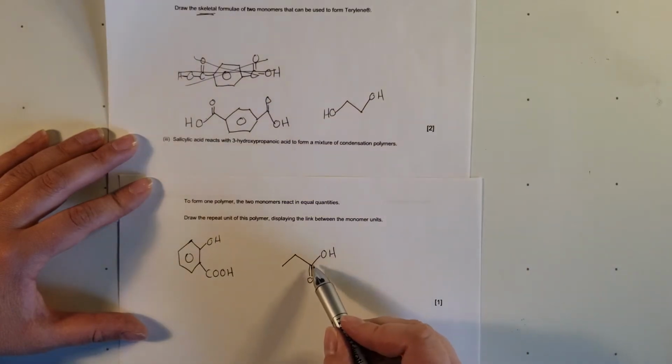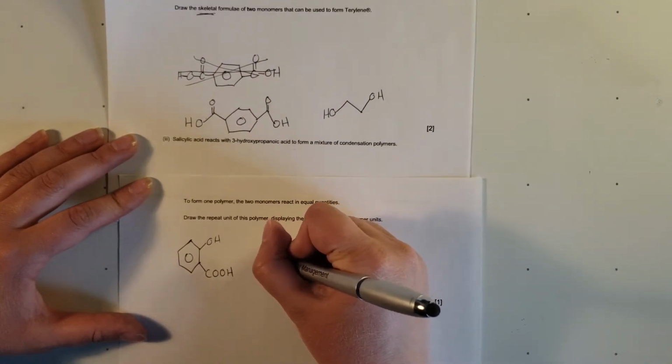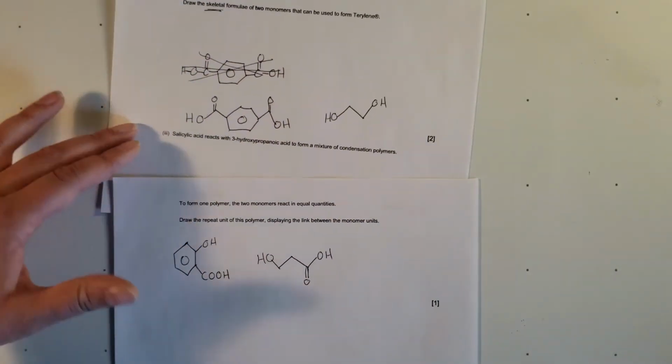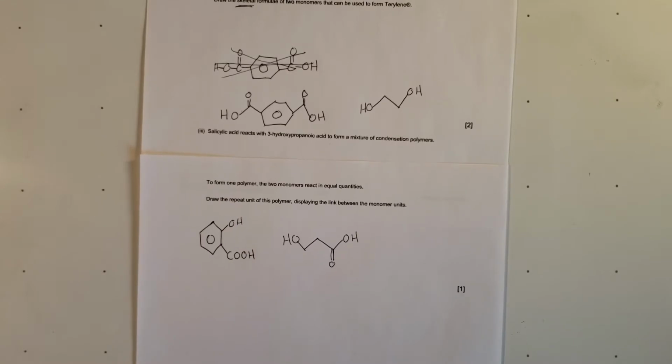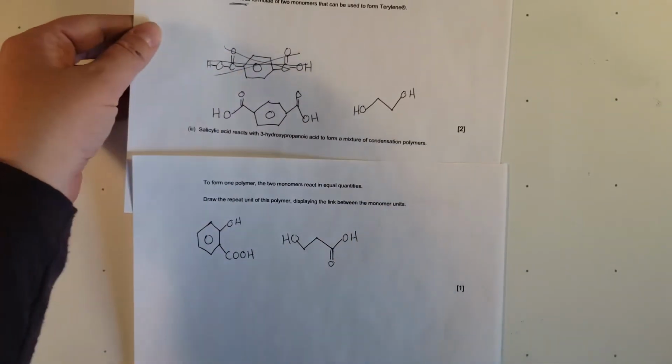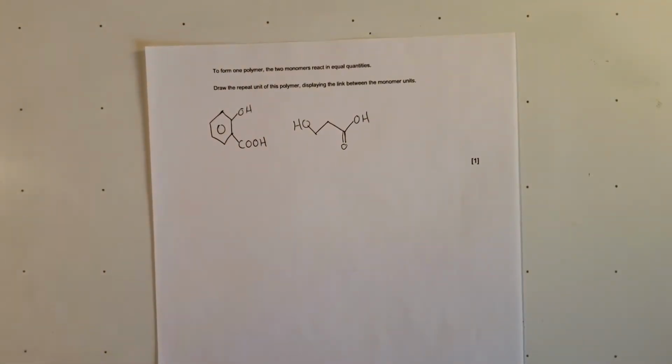And then the third carbon has an OH group. So hopefully that didn't throw anyone off. Okay, so that's our two monomers, and we want to form the polymer and the repeating unit. So I'm going to take that page away because we have everything we need on this page now.